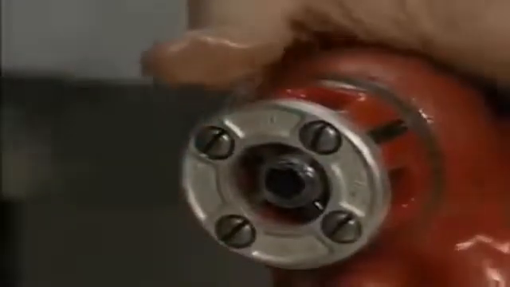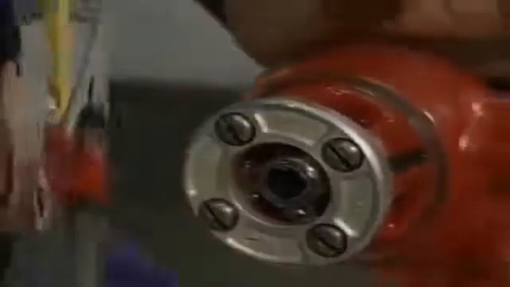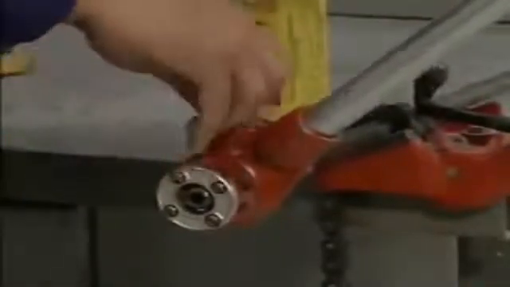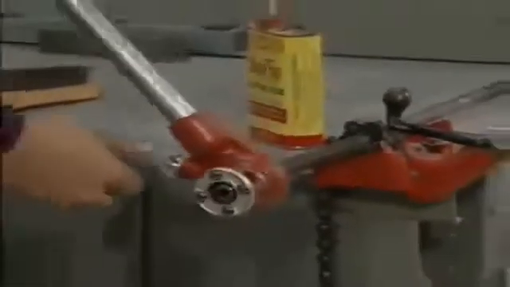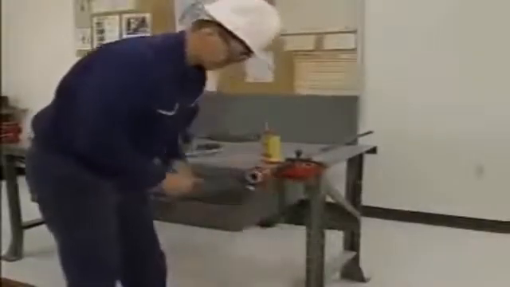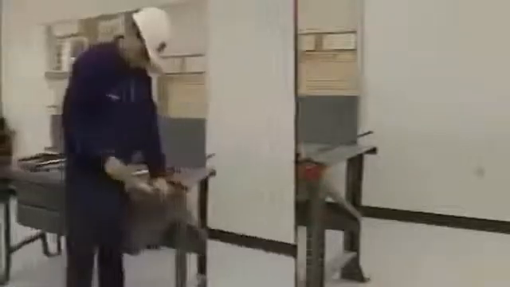The pipe is fully threaded when 2 or 3 threads appear on the outside of the die. At this point, you can back the die off the pipe by reversing this knob on the ratchet. It may be necessary to move the die back and forth on the pipe as it is being removed. This removes some of the metal chips and ensures that the threads are not damaged.